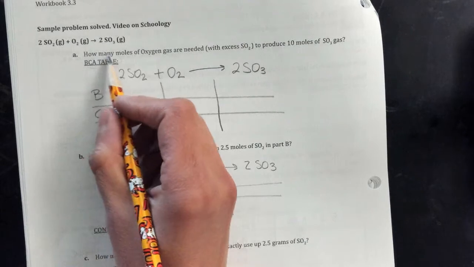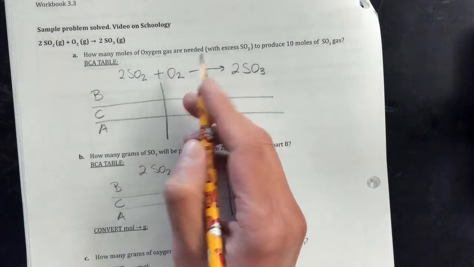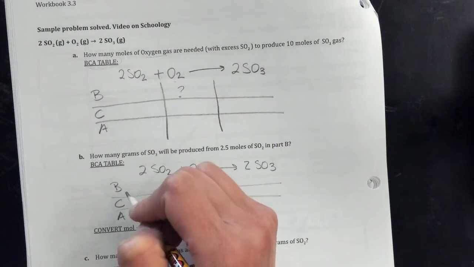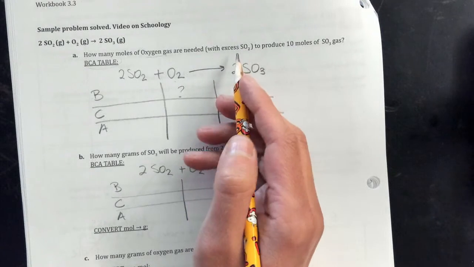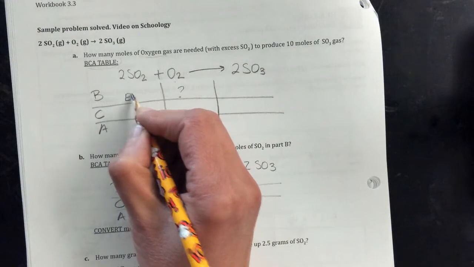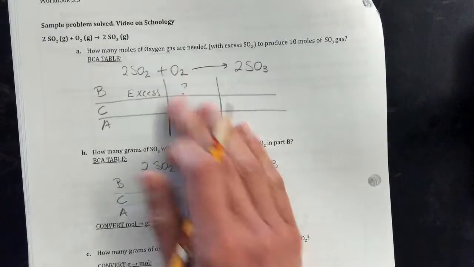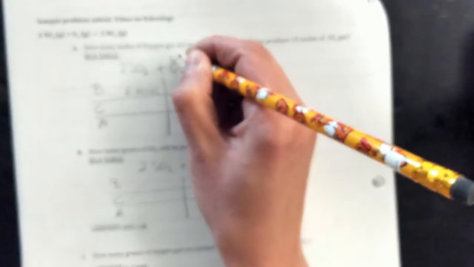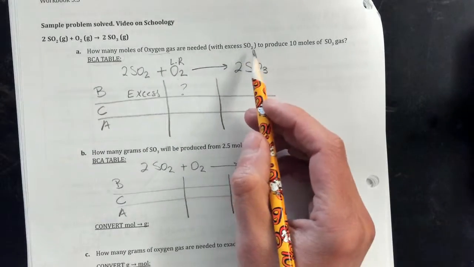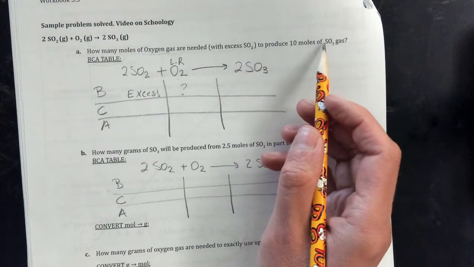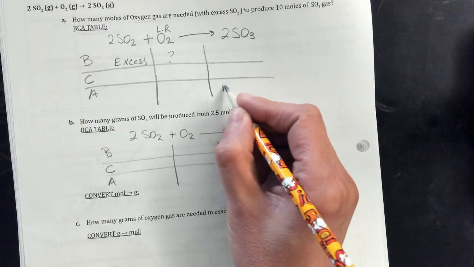So it's asking for how many moles of oxygen. So let's find oxygen. Oxygen is right here. How many moles of oxygen are needed with excess sulfur dioxide? This is telling me that this is in excess. There's a lot of it. So oxygen is going to be the limiting reagent or limiting reactant. To produce 10 moles of sulfur trioxide. So I'm going to produce 10 moles of this.